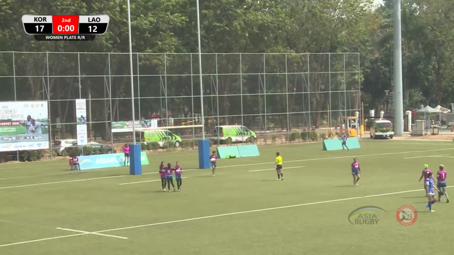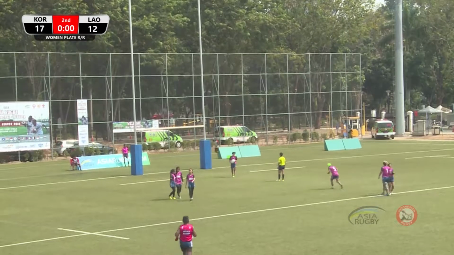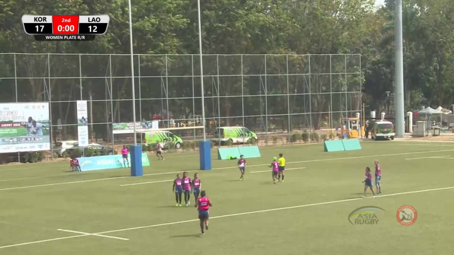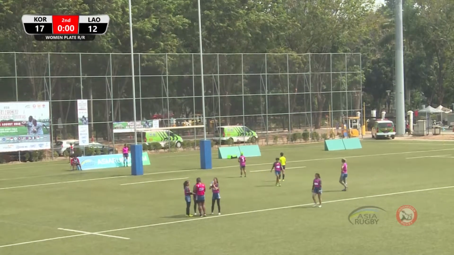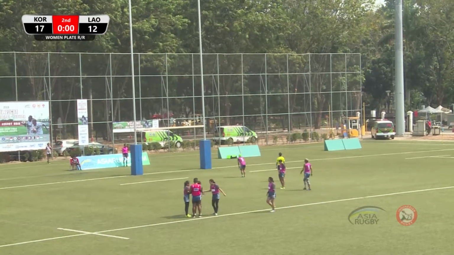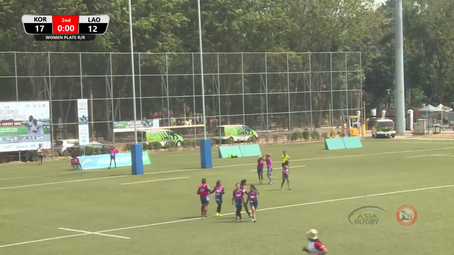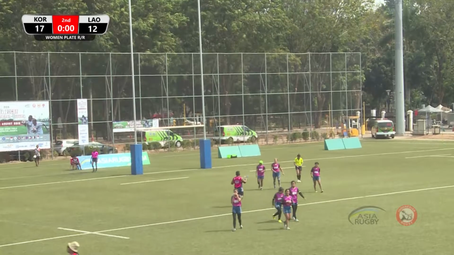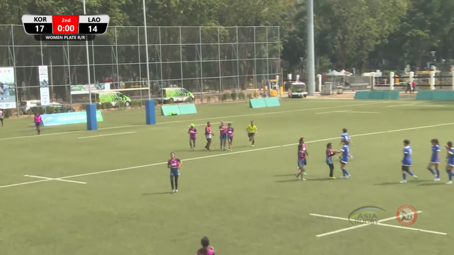Yeah, and it's great to see that the ladies from Laos have not given up. They've fought all the way through to the end. Buzzer went and they weren't happy with a 17-7 scoreline. And I think rightly so. The last rites played on this game by Vongdala, who's certainly been a standout player for Laos throughout the tournament. And she makes certain with the extra points. Conversion good. 14-7 is the final score.